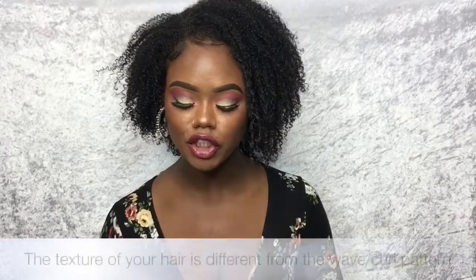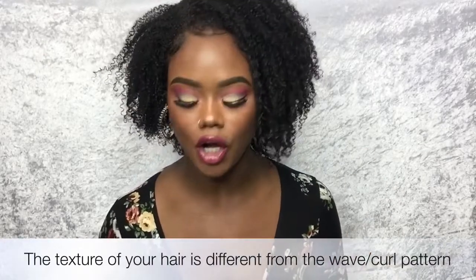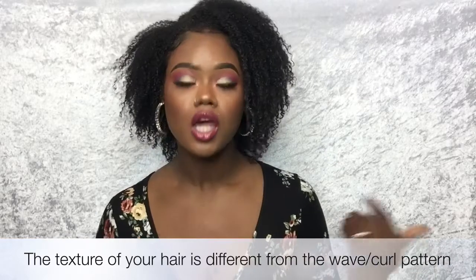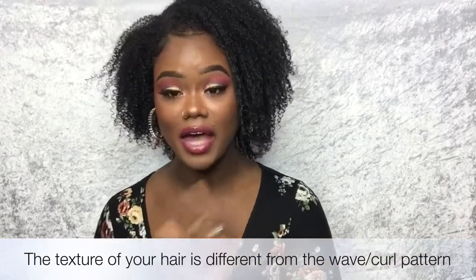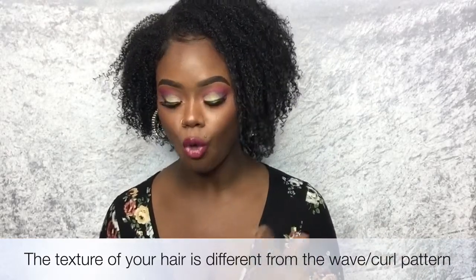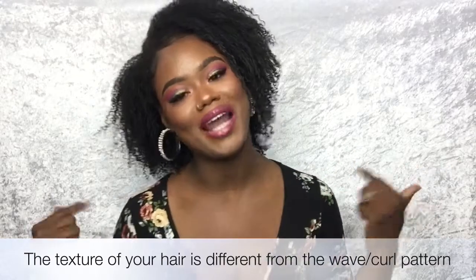Okay, so now let's move on to texture. What texture is your hair? Honestly, I'm gonna keep it technically simple and basic for you guys, so it'll be easier for you to get the gist, so you can test your own hair at home and figure out exactly what texture you have, and also how you can take care of the texture you have. Okay, so texture is the thickness or diameter of the individual hair strand. So hair texture can be classified as coarse, medium, or fine, what I have.